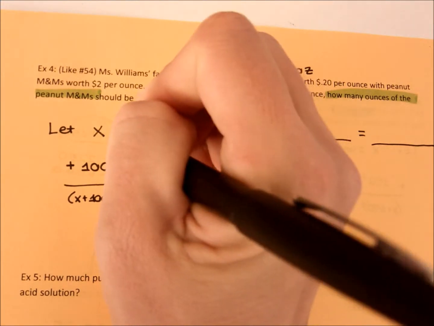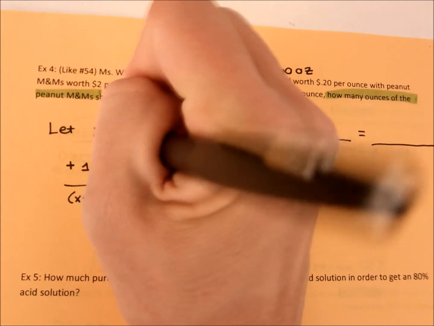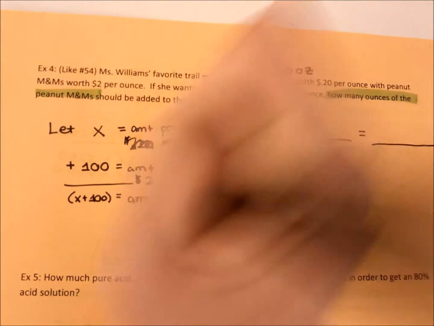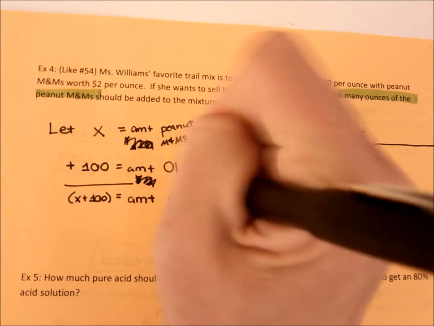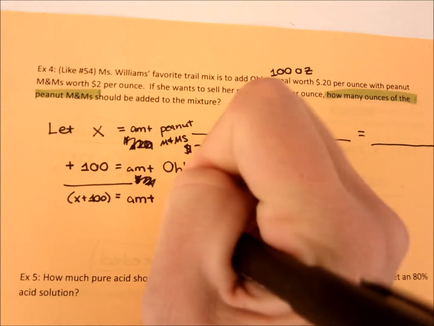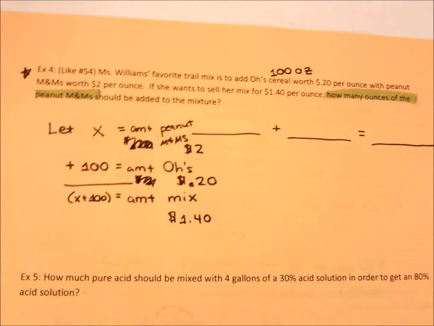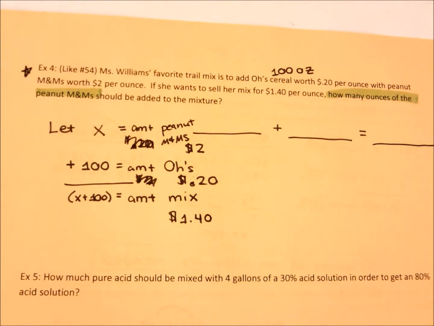Yeah, the M&Ms are $2.20. Oh, did I mix some? I'm sorry. All right. Is that better? Okay. And then I want to sell my mix for what? $1.40. Good. So on this one, I put this in here because I need you guys to pay attention to your decimal places a lot.